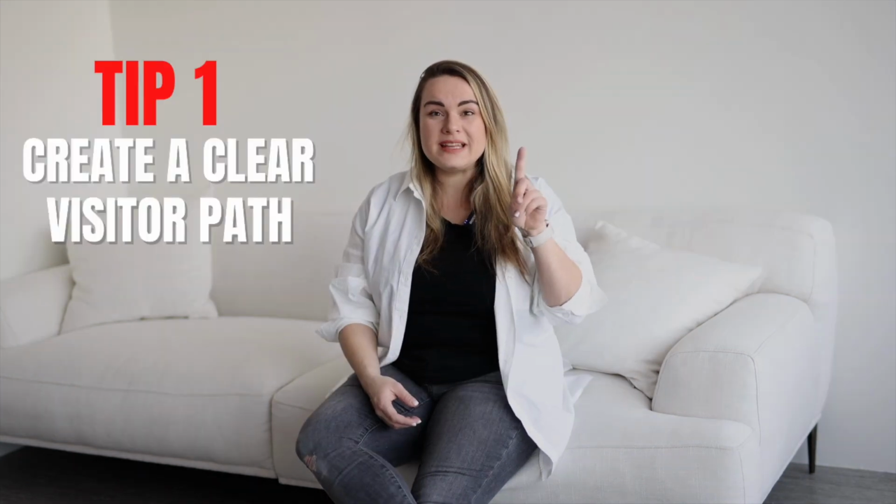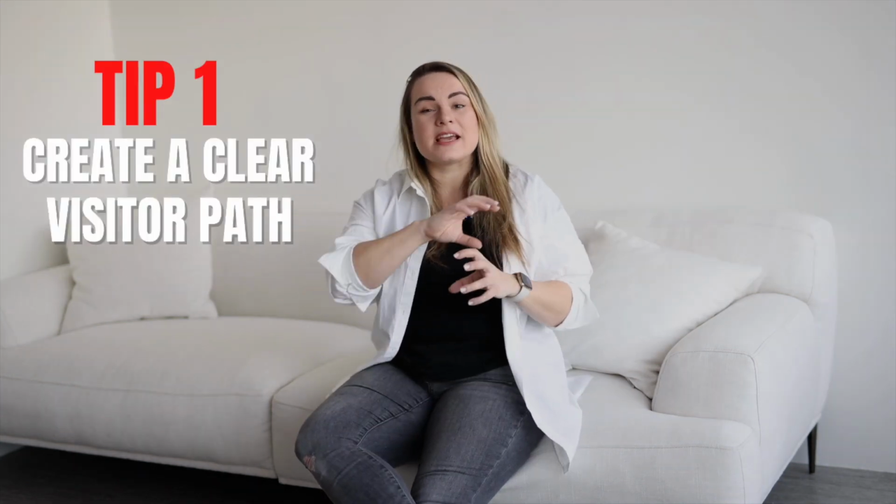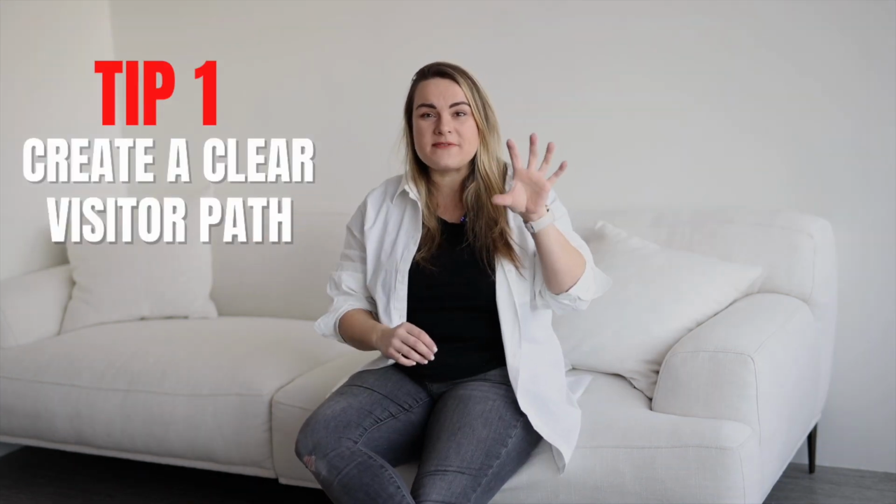Okay, now let's dive into the content and let's talk about 5 tips on how to build highly converting websites for photographers. Tip number 1, create a clear path, like the journey that your website visitor will take in order for them to find the information that they're looking for and also to get to the booking page, okay?